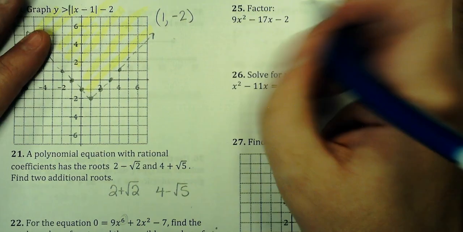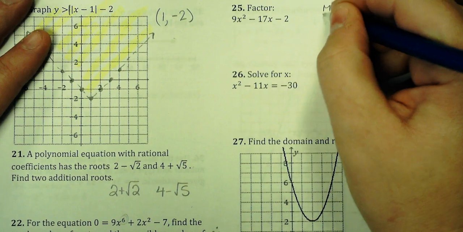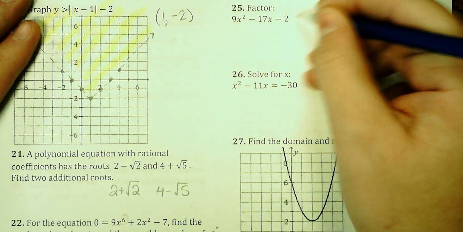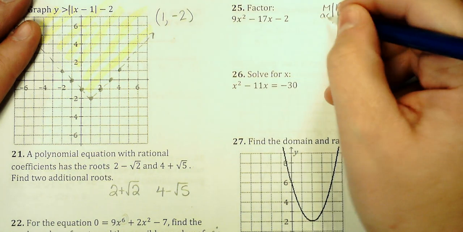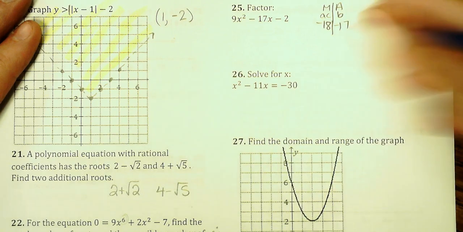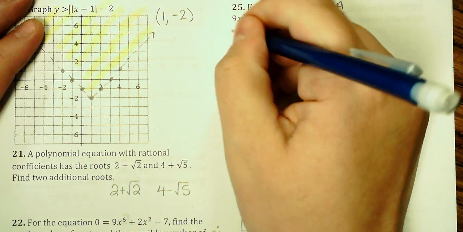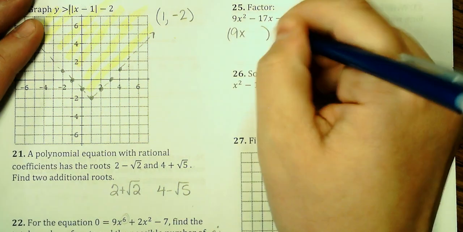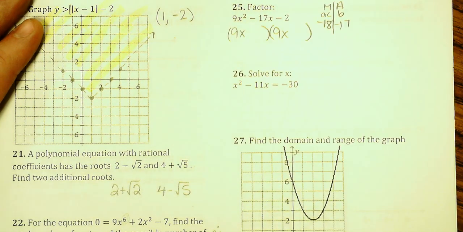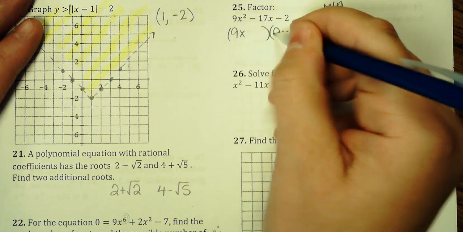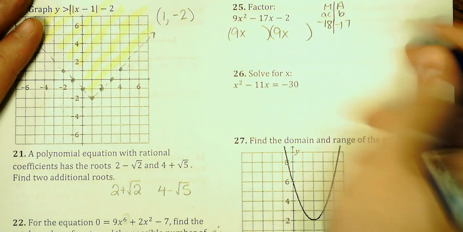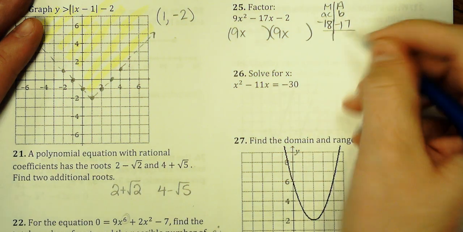Okay, some more factoring. This is just a quadratic. Multiply AC, add to B. I'm going to use the Berry method here. A times C would be 9 times negative 2. So factors of negative 18 that add up to negative 17. Now, the Berry method has you just take the first term and drop the squared. This is not going to be the answer because 9x times 9x is not 9x squared, it's 81x squared. So one of these is going to be manipulated here a little bit.